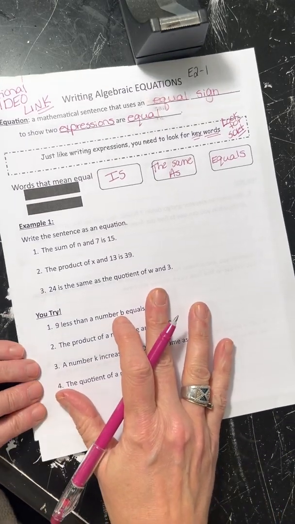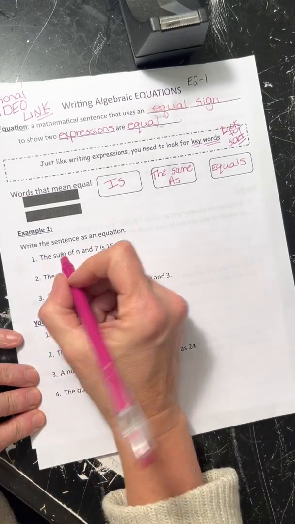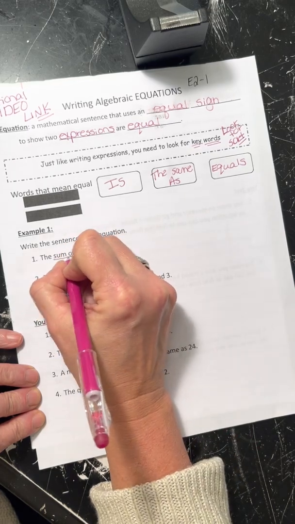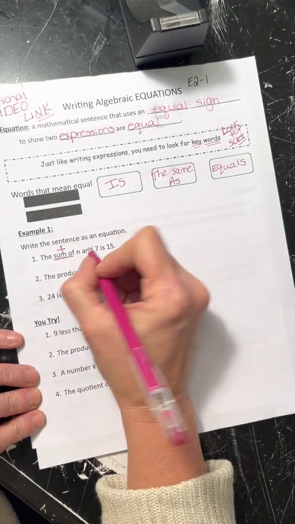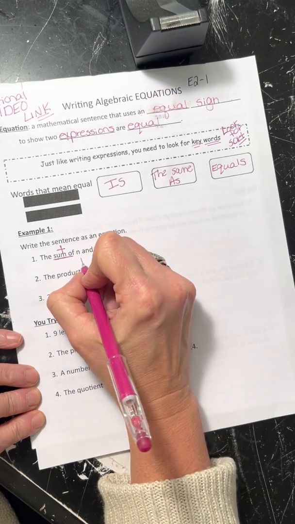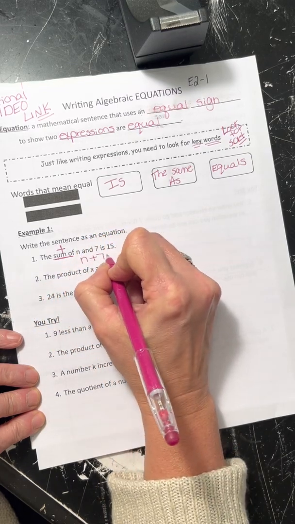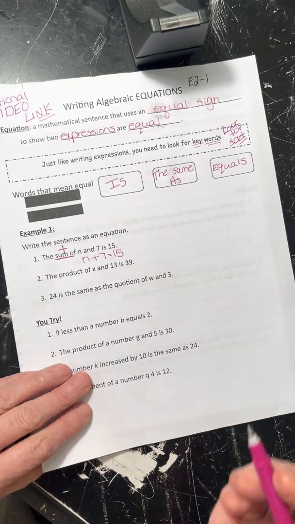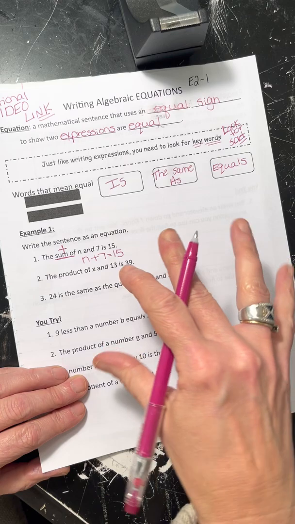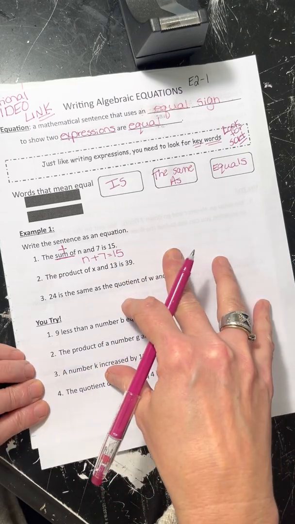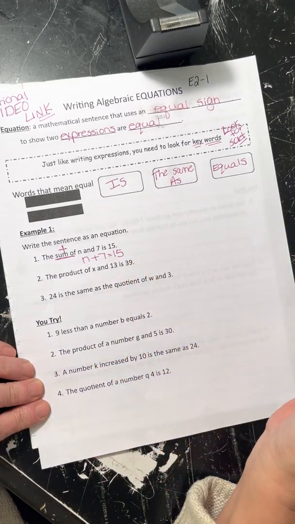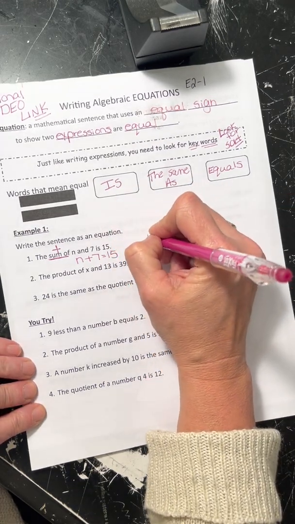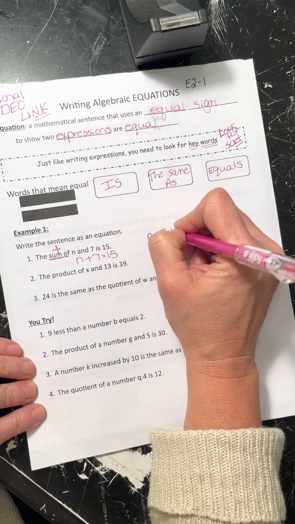Write the sentence as an equation. The sum of n and 7 is 15. Sum of means add n and 7. So the sum of n plus 7 equals 15. Okay, and just so that we have the practice, we're going to go ahead and solve these while we're doing this, just for some additional practice with equations. So n plus 7 equals 15.